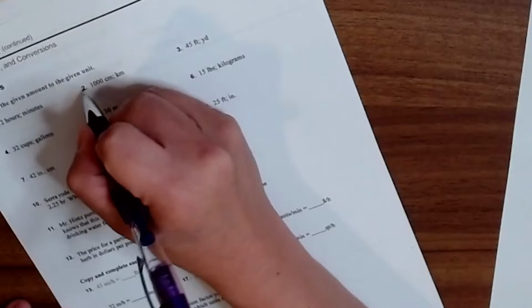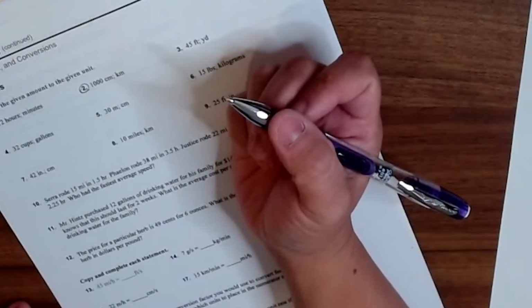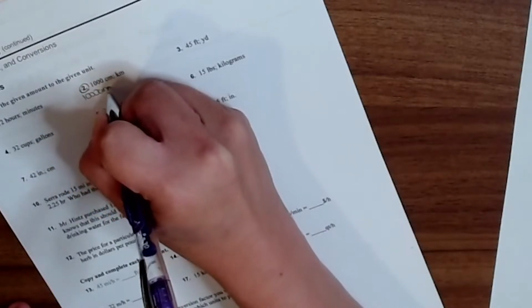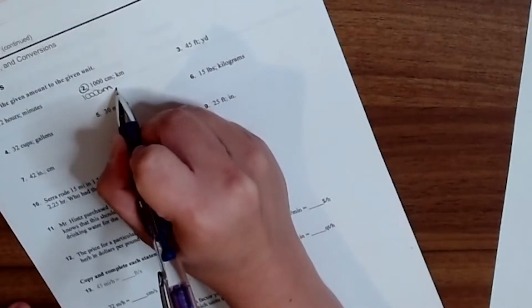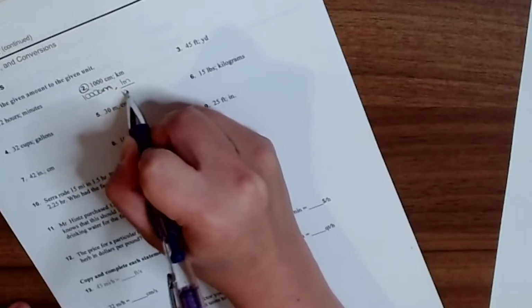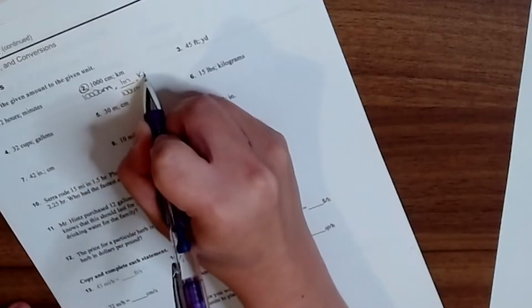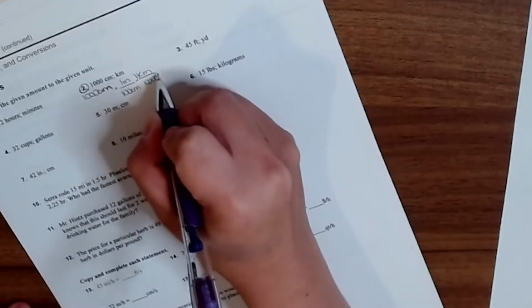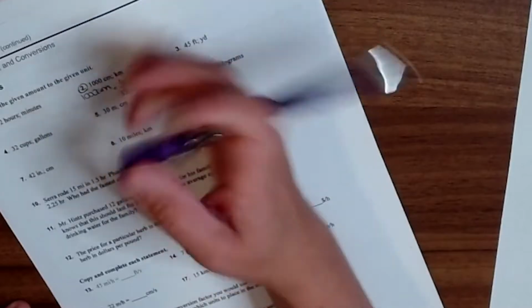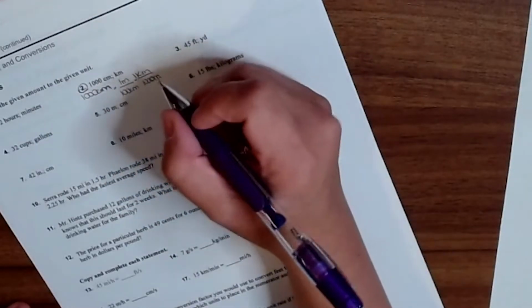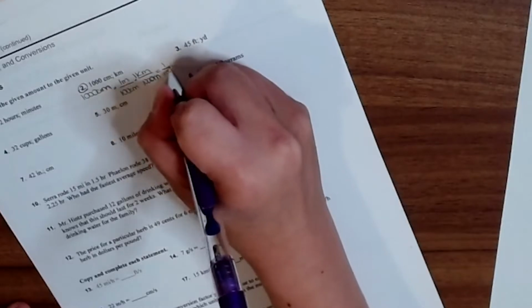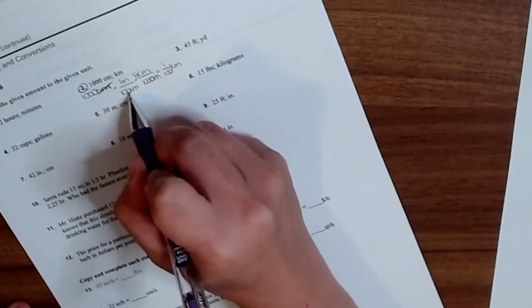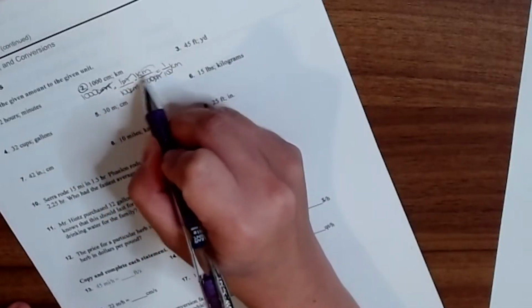But if I were to look at this one here, centimeters to kilometers, I have 1,000 centimeters, and then times 1 meter has 100 centimeters in it, and then 1 kilometer has 1,000 meters in it. Oops, I put like 10,000. And what you end up with is 1/100 kilometers. So when you do these, the units have to cancel out. Centimeters cancel out with centimeters, meters cancel out with meters, and I'm left with kilometers.